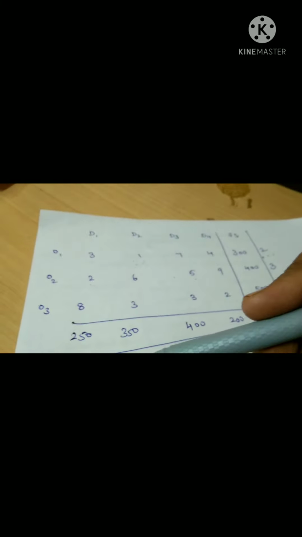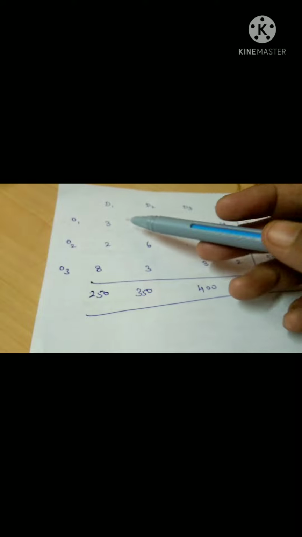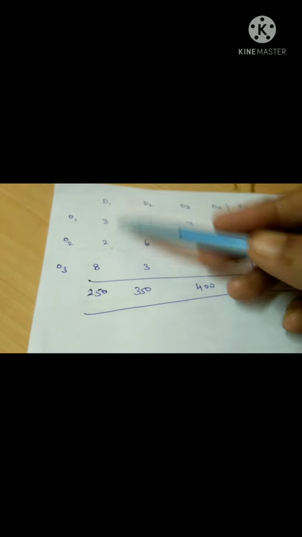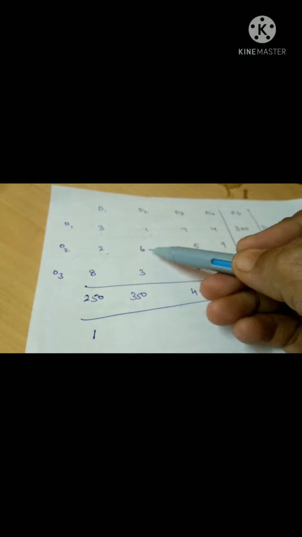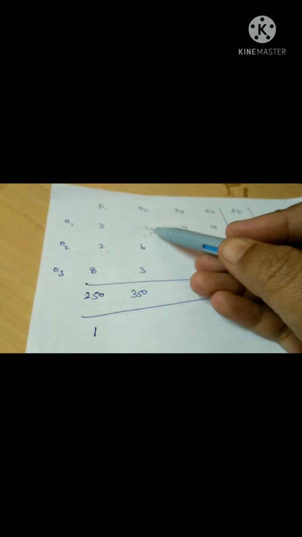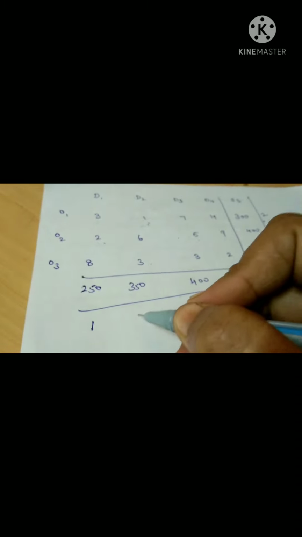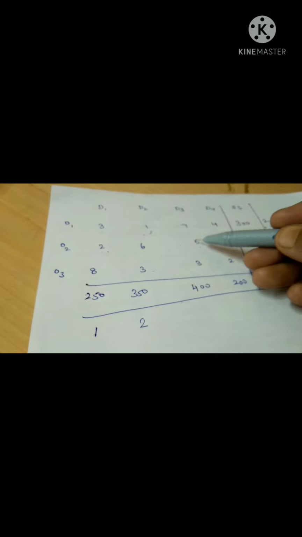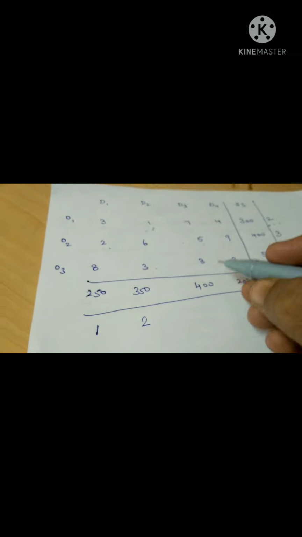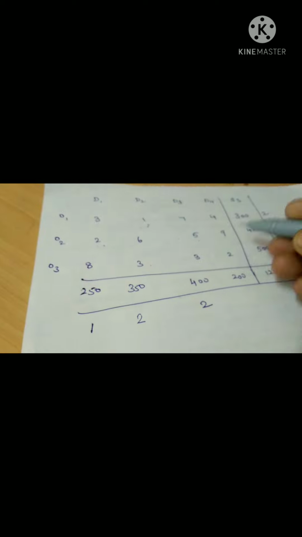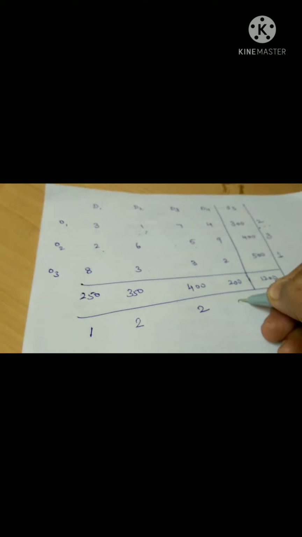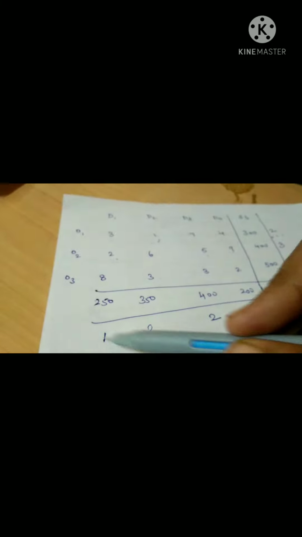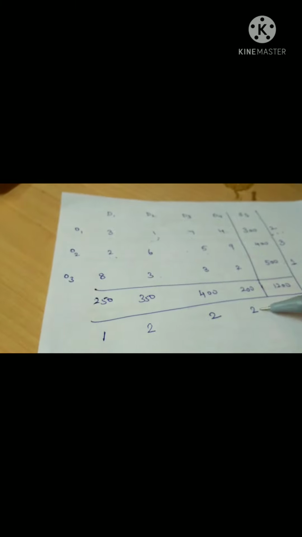Likewise, we have to do the same column wise. Here the lowest is 2, next one is 3, so I am receiving 1. After this, the lowest are 1 and 3, so I am receiving 2. Here it is 3 and 5, I am receiving 2. And the next one is 4 and 2, so receiving 2. So all these are the penalty values of the rows and these are the penalty values of the columns.